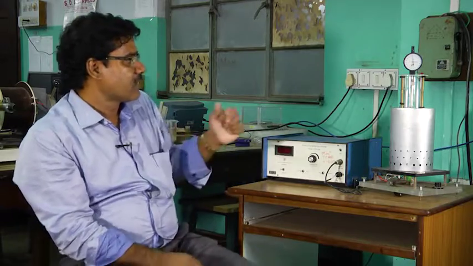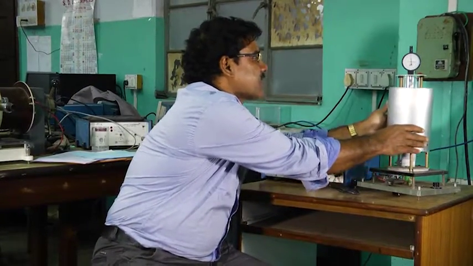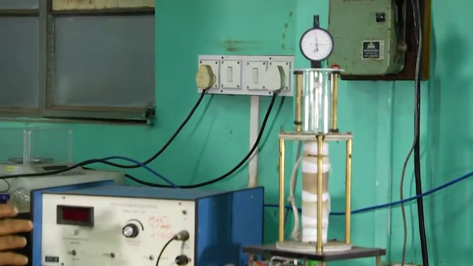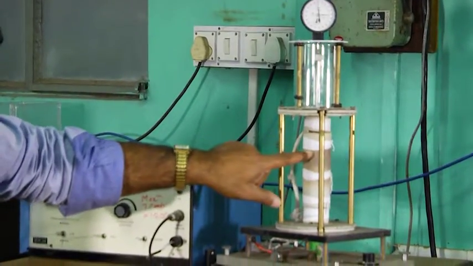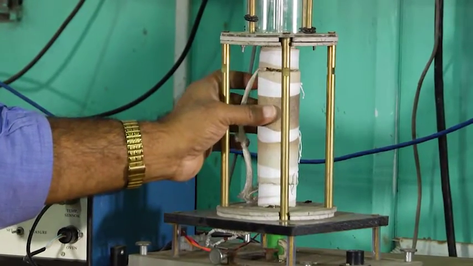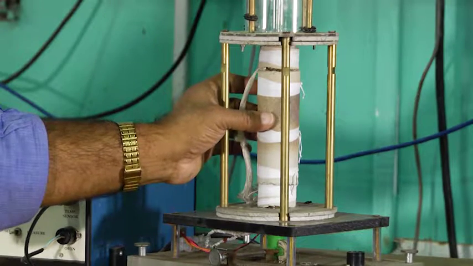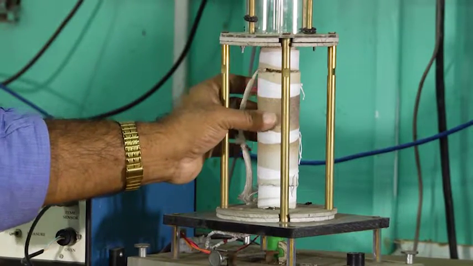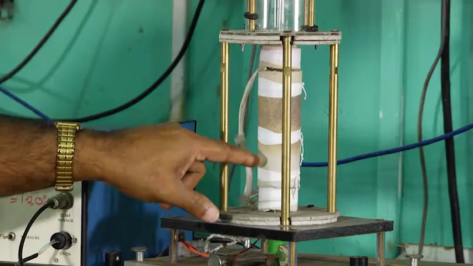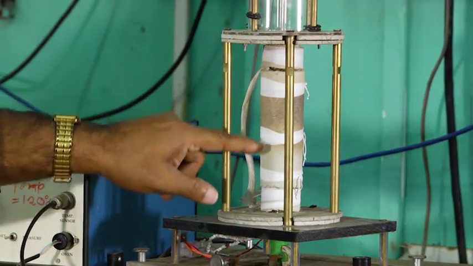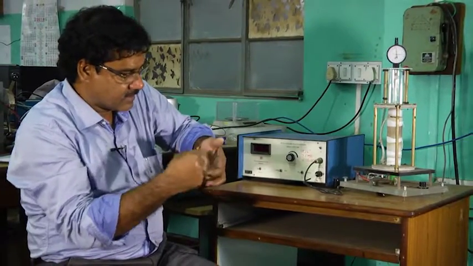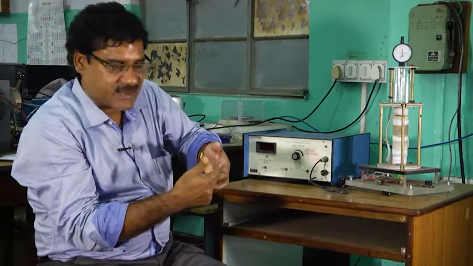Where is the rod? I can just open it. Here there is a thermal insulator, asbestos, as it is called, I think, yeah, ceramic kind of material is used. So, this rod is inside this ceramic cylinder. Surrounding the rod there is a coil, a heating coil basically.